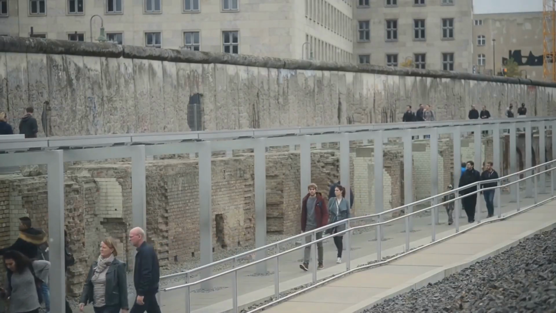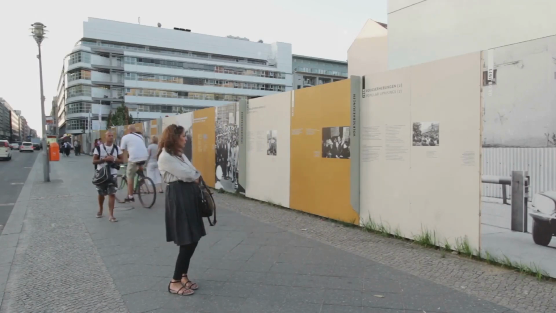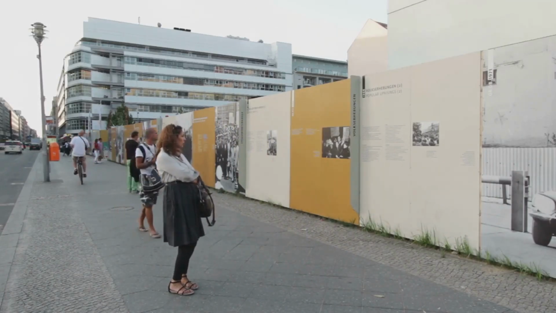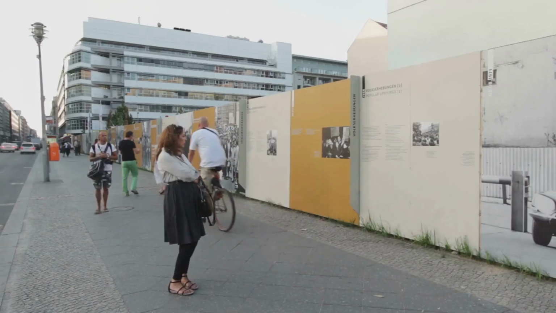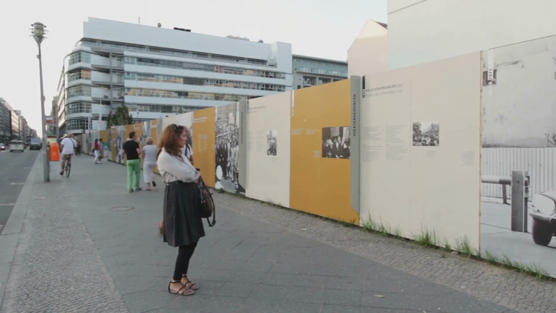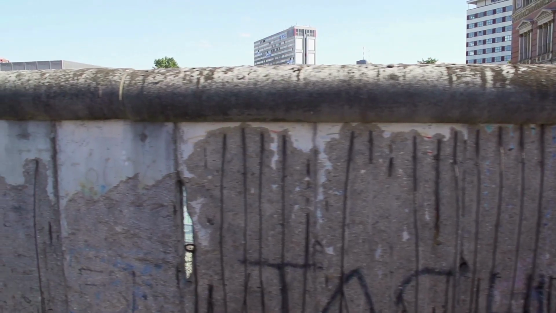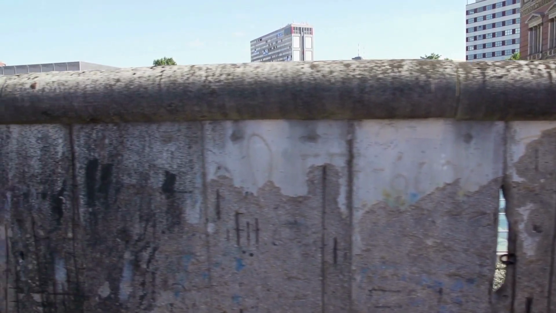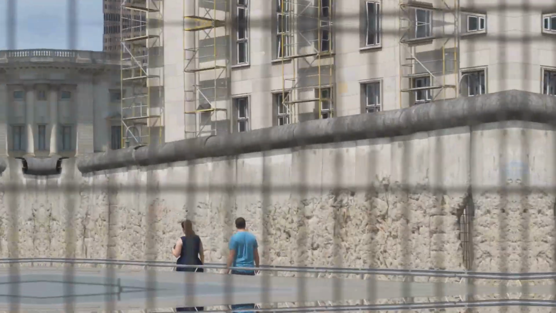The legacy of the Berlin Wall continues to shape modern Germany. It serves as a powerful reminder of the struggles for freedom and unity. Today, memorials and educational programs ensure that the lessons of the past are not forgotten, fostering a sense of resilience and commitment to democracy in a united Germany. The wall's fall remains a symbol of hope, illustrating the enduring human spirit in the face of division.